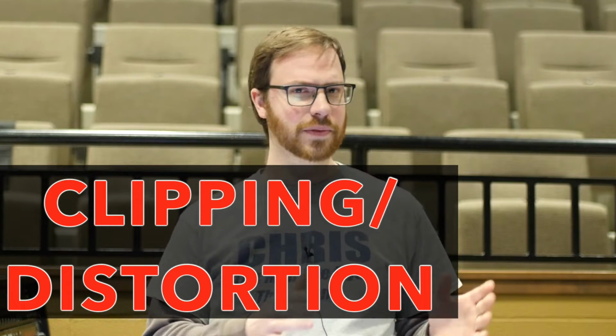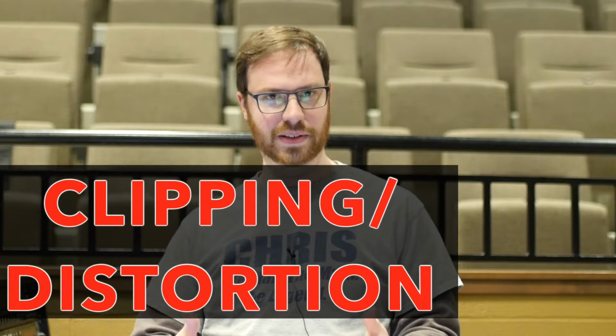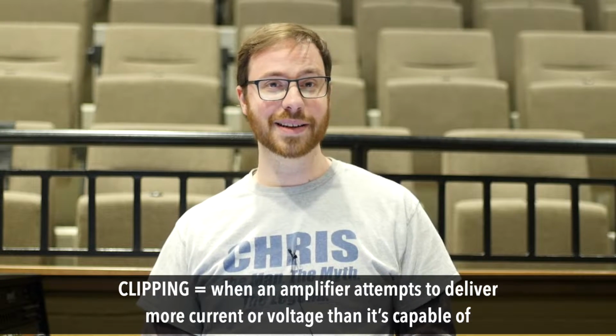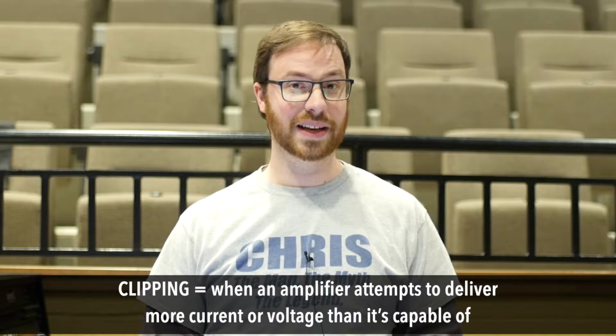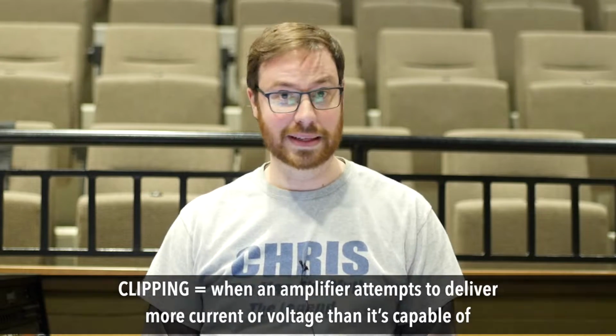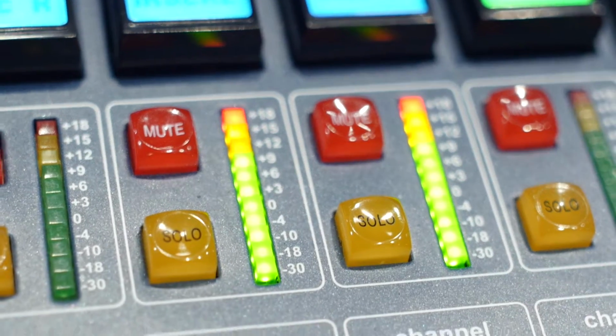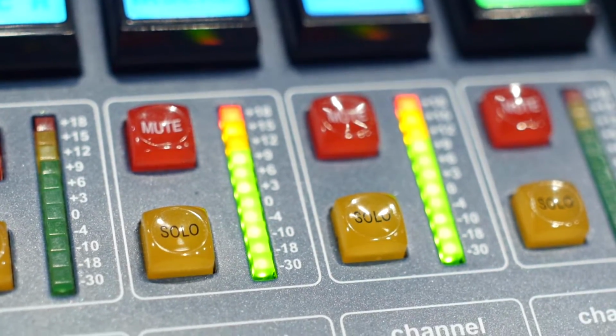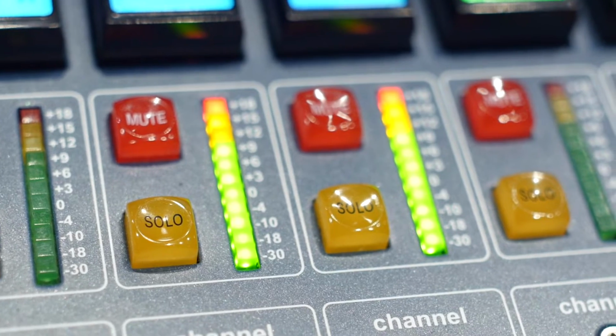Now I know clipping is a form of distortion, but for our purposes, we'll probably use clipping and distortion interchangeably. Basically, clipping will occur when an amplifier attempts to deliver more current or voltage than it's capable of. In most situations in live audio, you don't want this. Take a look at the meter on this console. It's clear into red, which is the console's way of warning you that you're overdriving the preamp. If you see red on your meter, typically you want to back the gain off a bit. Here's why. Listen to this audio channel clipping.